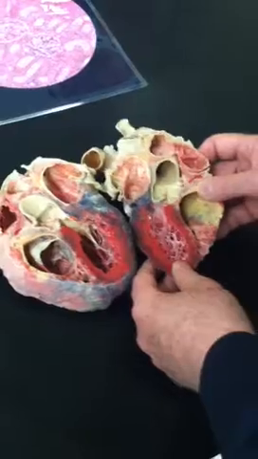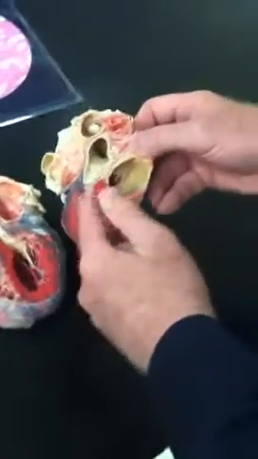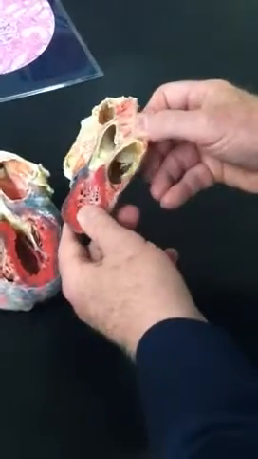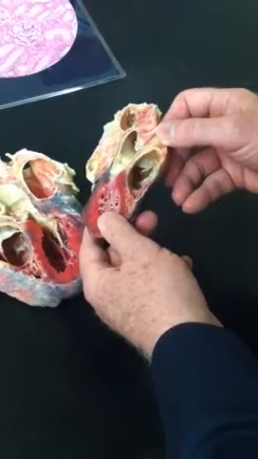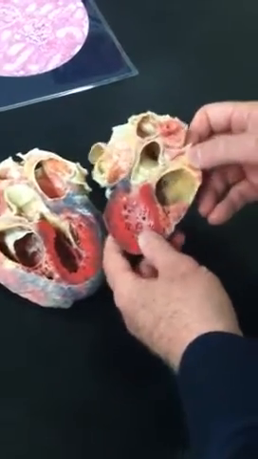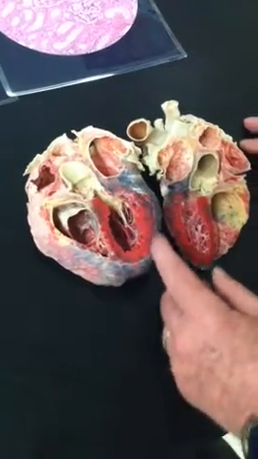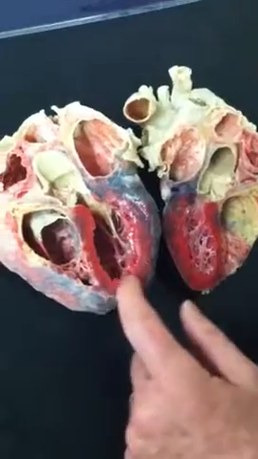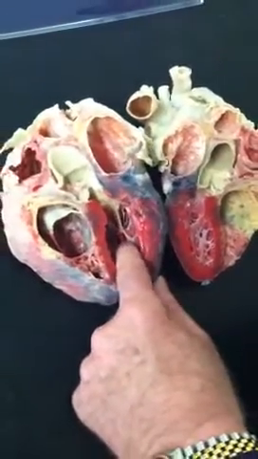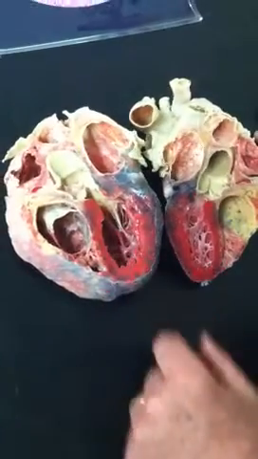And then we'll proceed into this companion right ventricle. We look up at that opening and we see the bottom of the pulmonary semilunar valves positioned there. And then we look into the ventricles and we see the flaps have chordae tendineae, and they're anchored into the wall of the ventricle with the papillary muscle.